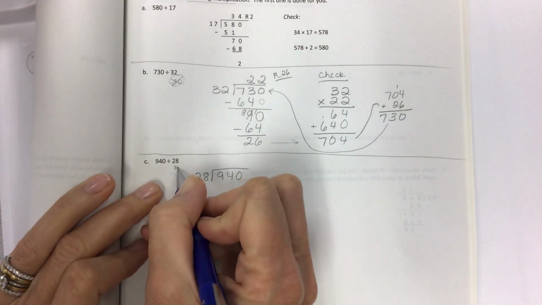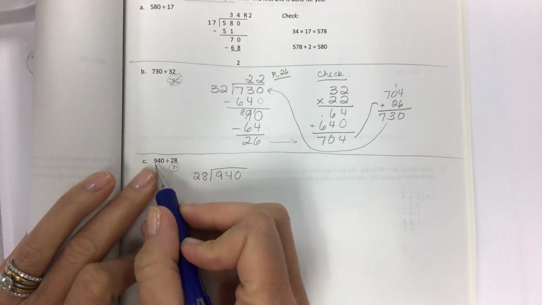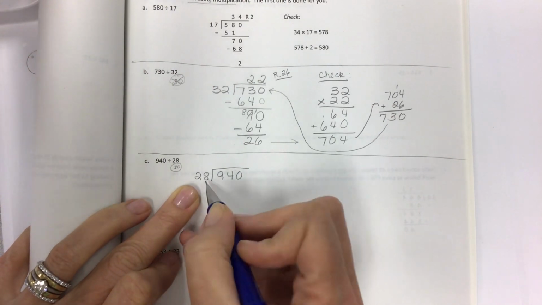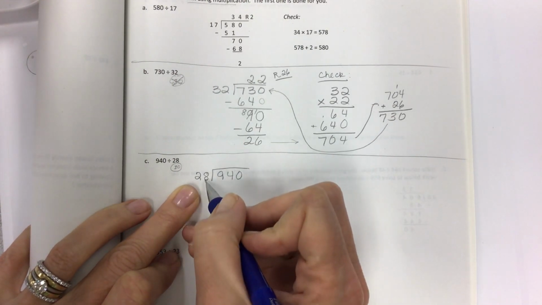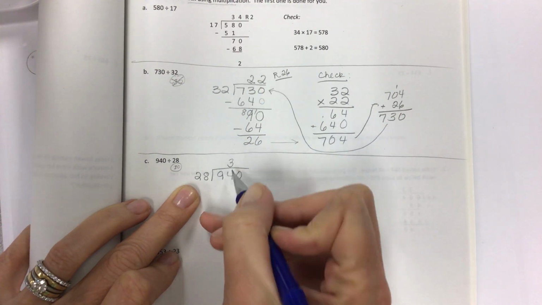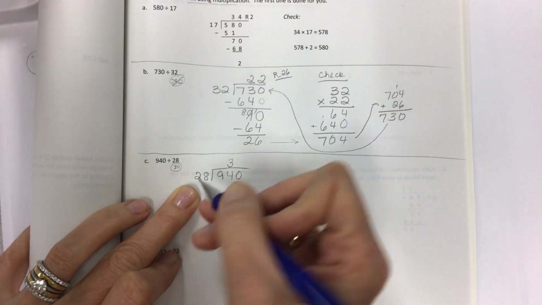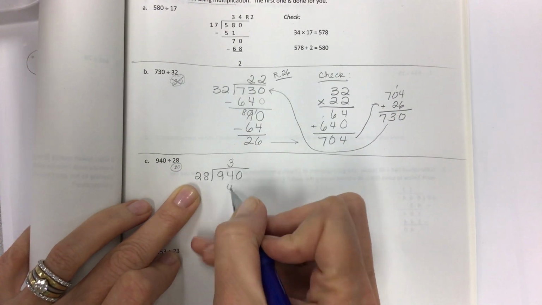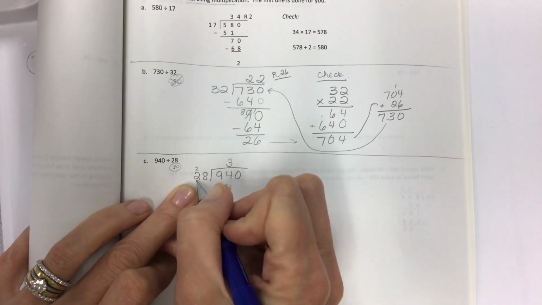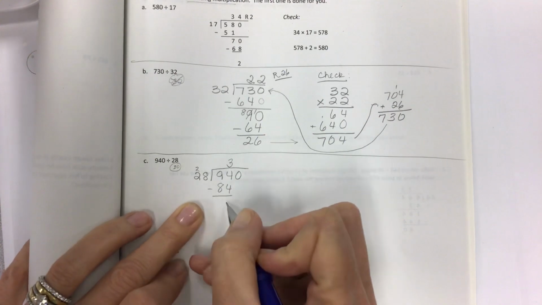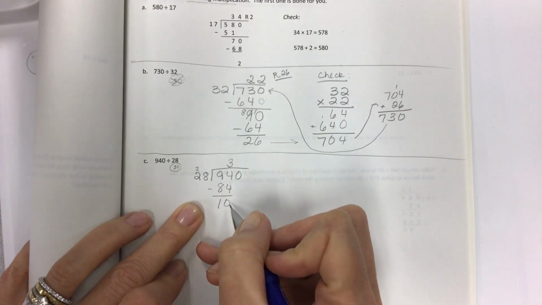Now if I had 30, it'd be real easy to count by 3s to get to 9. So I'm just going to guess if I had 30, since this is lower than 30, I can get to 90 with 3 of them, and I'll be okay. I won't go over like we did last time. So 3 times 8 is 24, and then 3 times 2 is 6 plus 2 is 8. And subtract, and you get 10 left over.